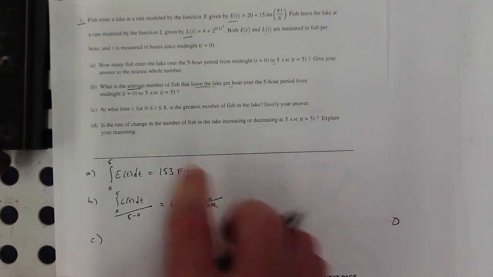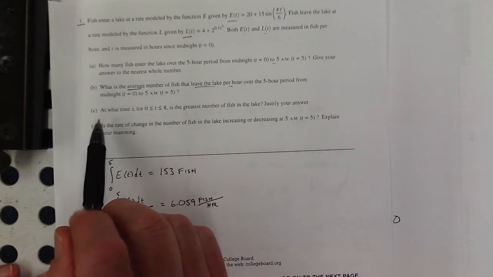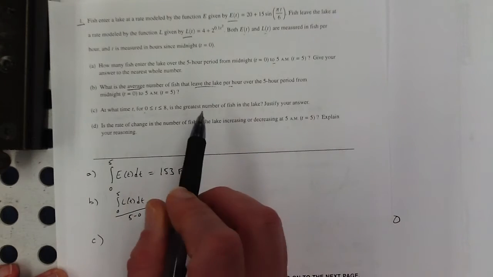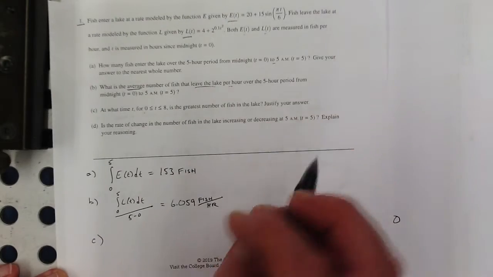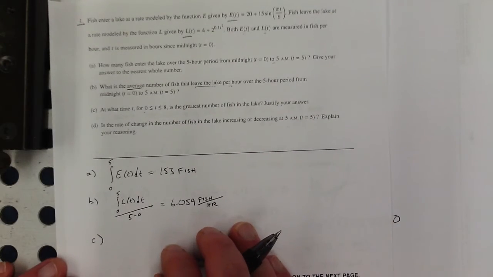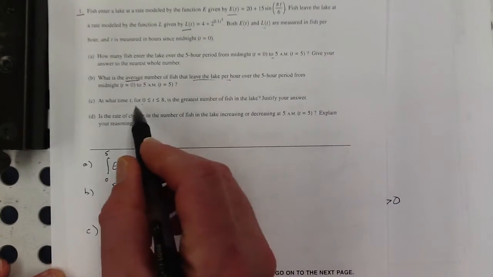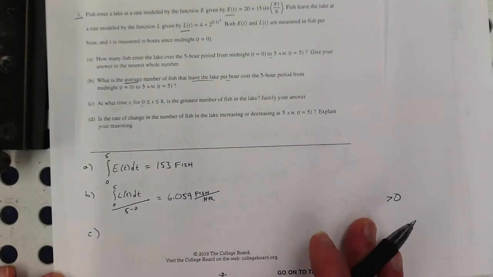Number C. Just kidding, that's a letter. Well, I guess this is a math class, so it could be a number 2. At what time t between 0 and 8 is the greatest number of fish in the lake? That seems grammatically odd, but I think it's actually correct. I'm sure the College Board has people who check that sort of thing out. So we want to know when the number of fish in the lake is at a maximum.